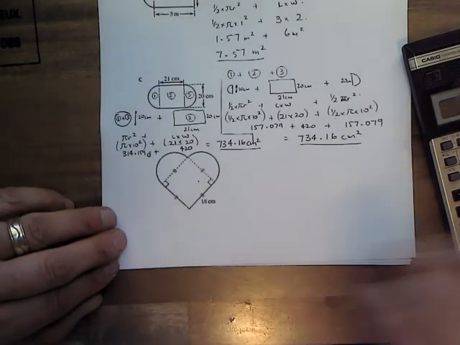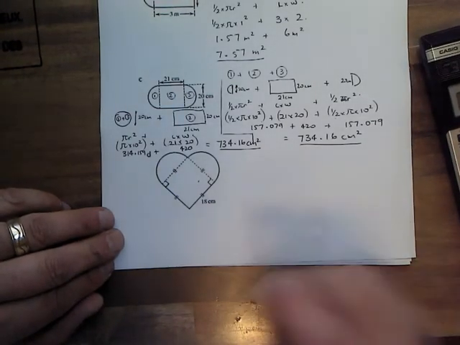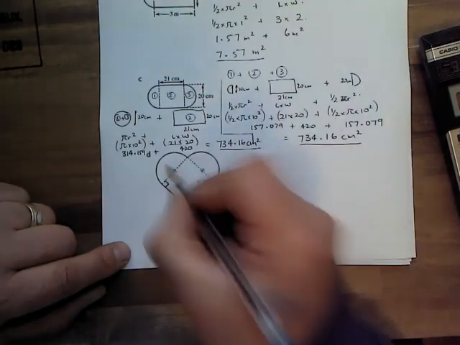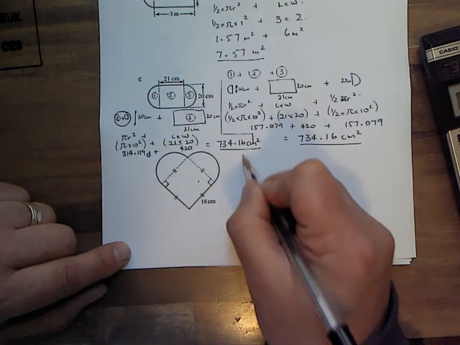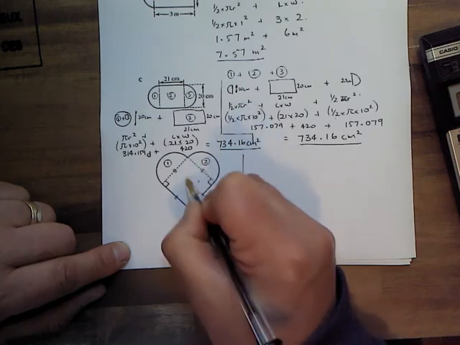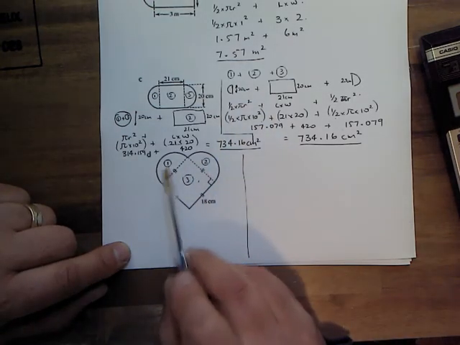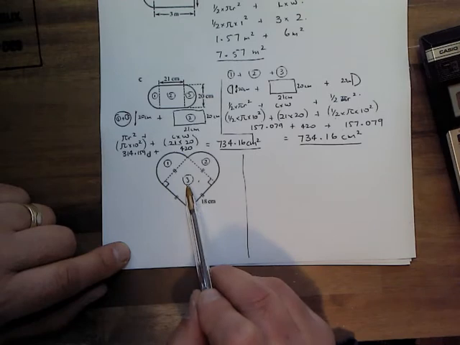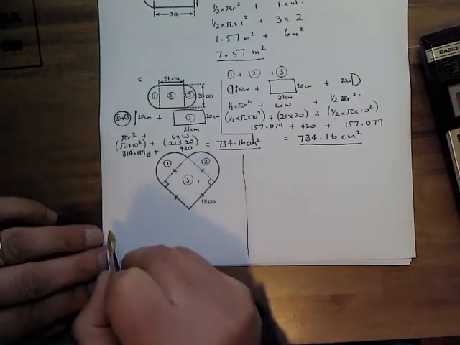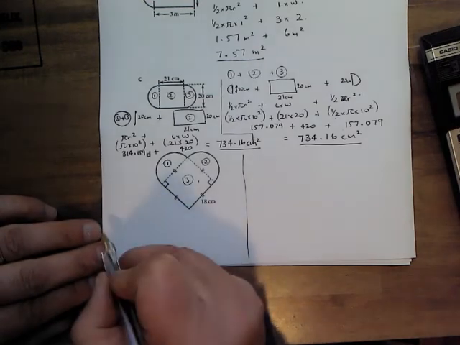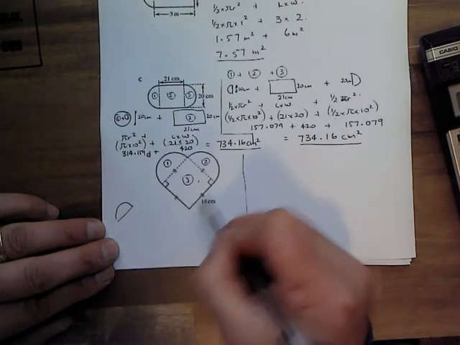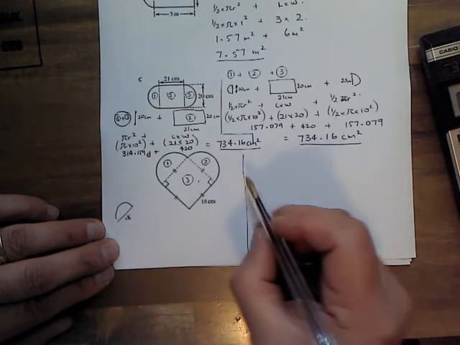Okay, last one, the love heart. So what do we know? We've actually got, again, there's two ways that we can do this. I'll do both methods. We'll have shape 1, shape 2, and shape 3. So we have a semicircle there, a semicircle there, and a square here. So if we were to work out the area of this one, we will have a semicircle with a diameter of 18.